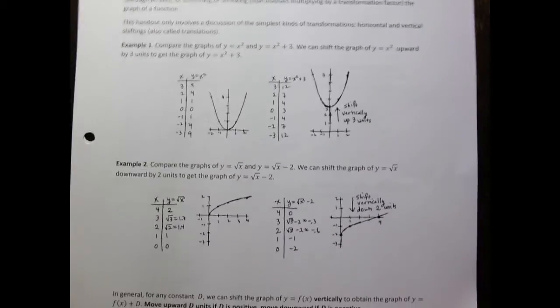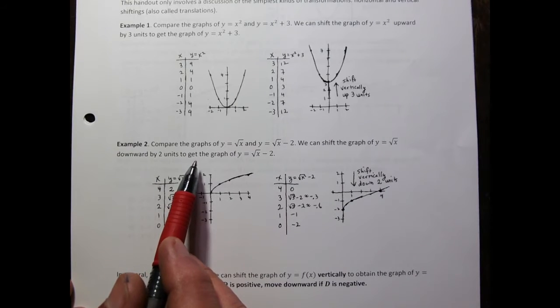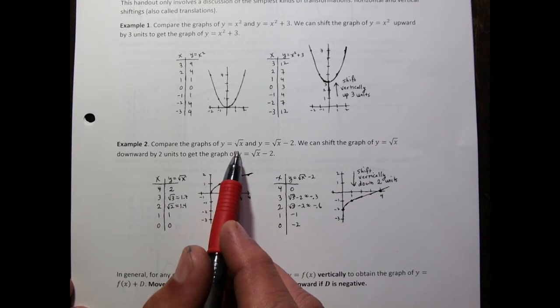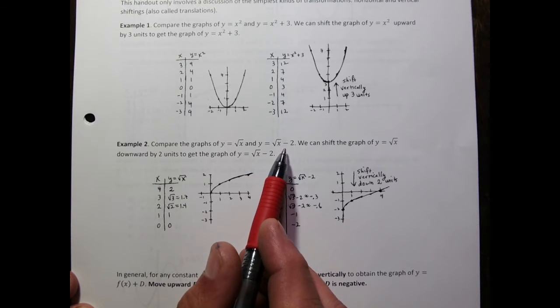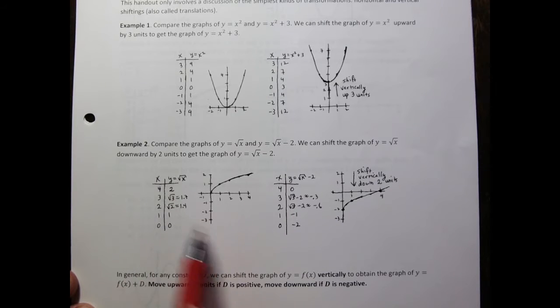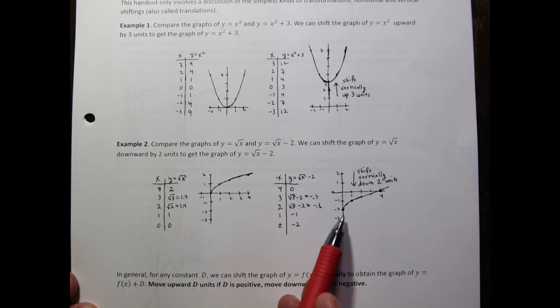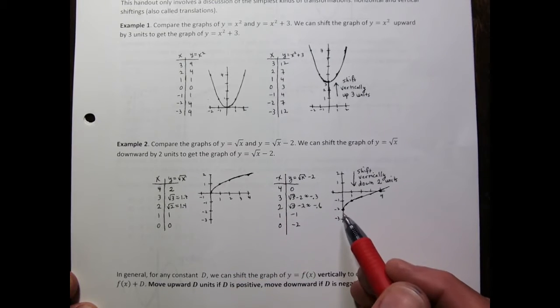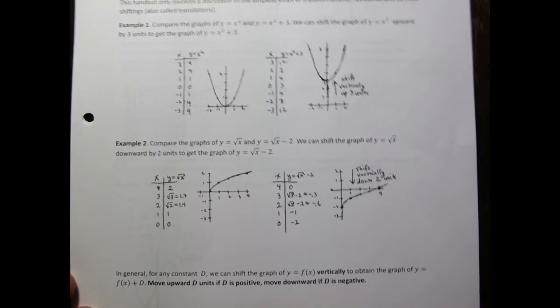Another pair of examples to look at is example 2, y equals the square root of x, and y equals the square root of x minus 2. Here's the square root function graph right here, and if you graph y equals the square root of x minus 2, you get a similar shaped graph, but it's shifted down vertically 2 units.